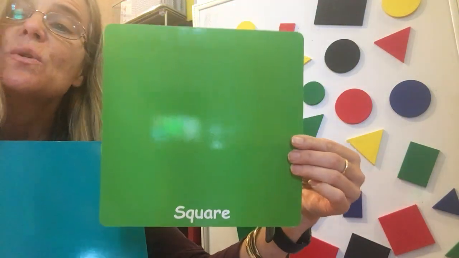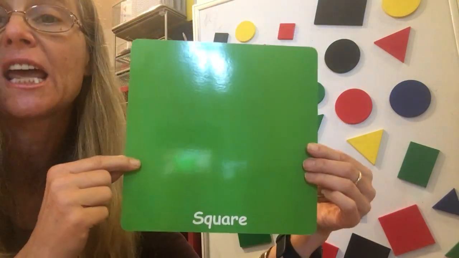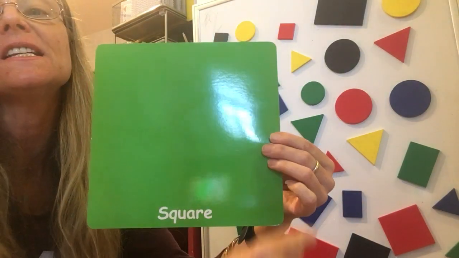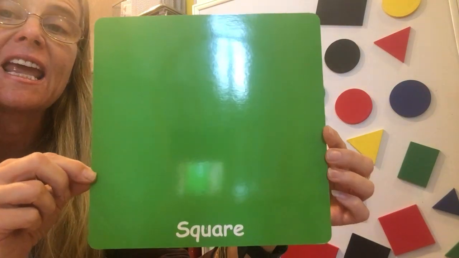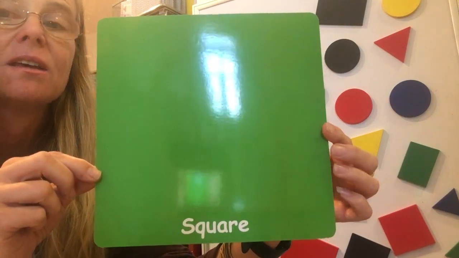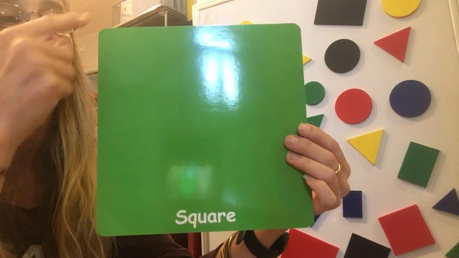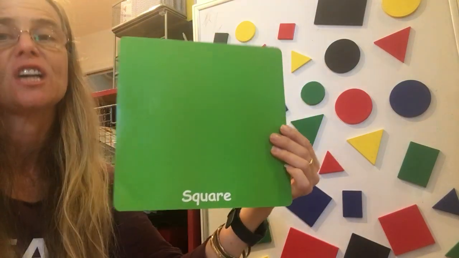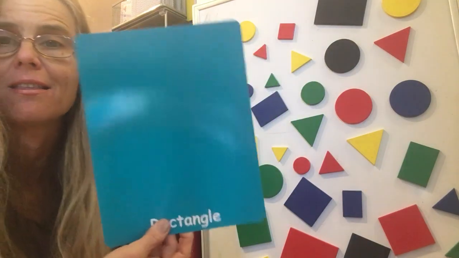And it is. So it's important that you know that this is a rectangle. It's a special kind of rectangle because all of its sides are the same length. But it's rectangular. It has 4 corners, 4 sides, 4 vertices, just like this.